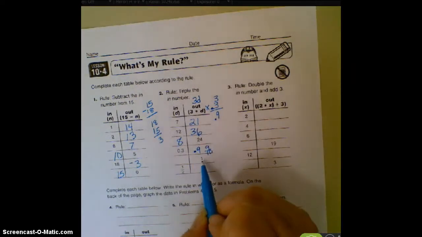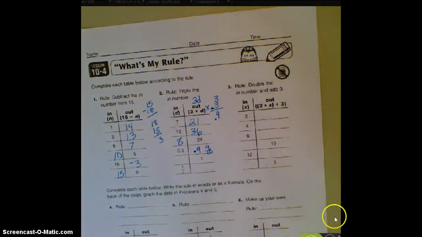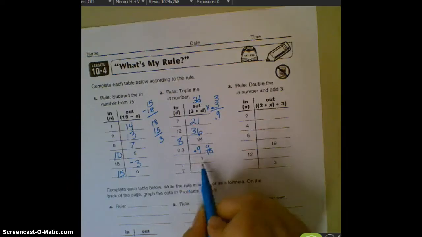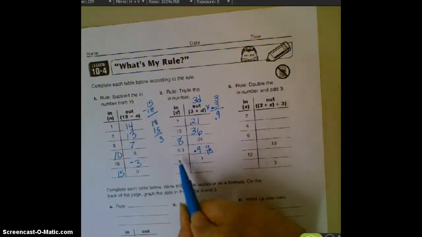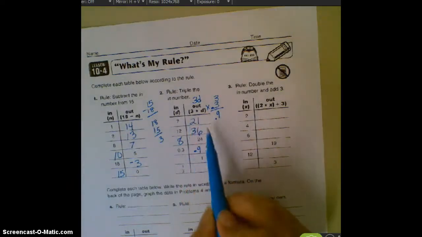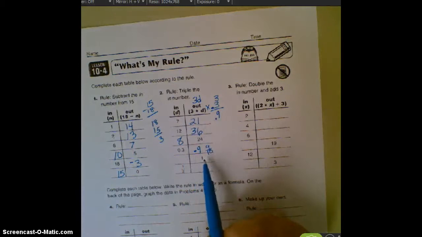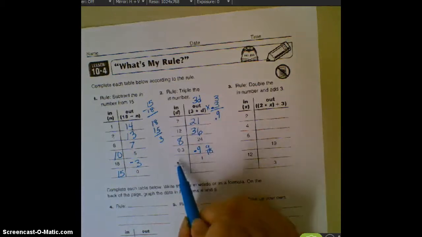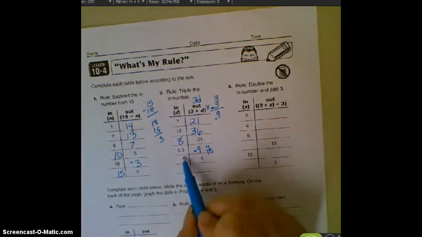If our output is 1, 3 times what would equal 1? Alright, 5th graders, I had to go check on my answer key because I'm a little confused by this one. I can't think of anything. 3 times nothing will equal 1. Thus it's blank. There's nothing you can put in there. So just leave it open.